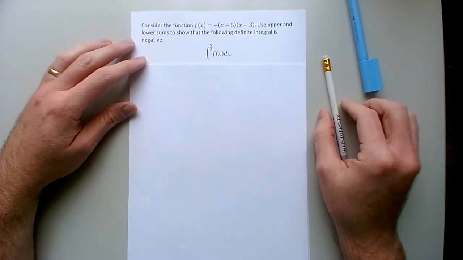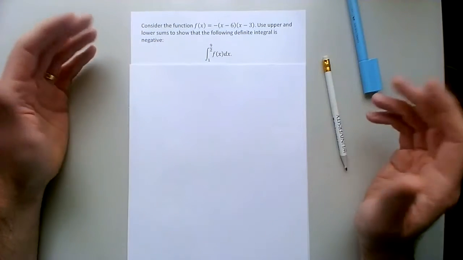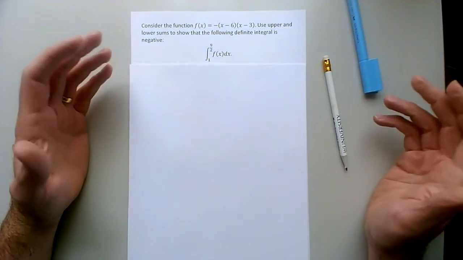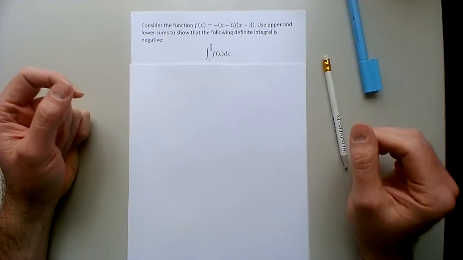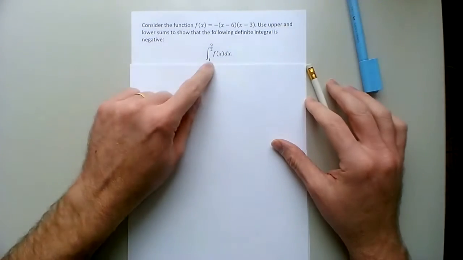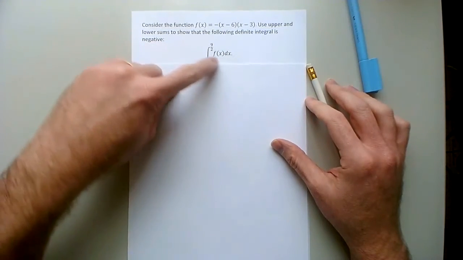Consider the function f of x, which is equal to minus brackets x minus 6 times brackets x minus 3. Use upper and lower sums to show that the following definite integral is negative. The definite integral from 1 to 9 over 2 of f of x dx.